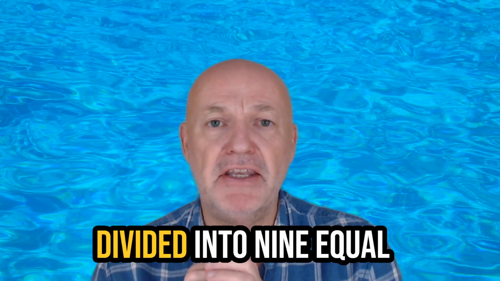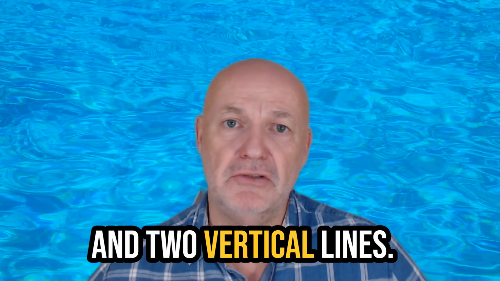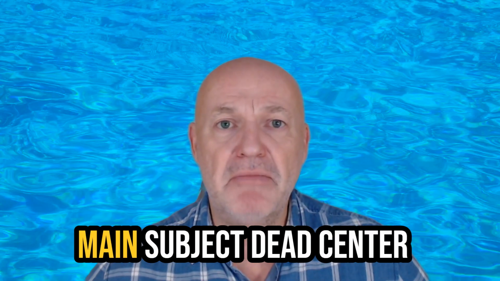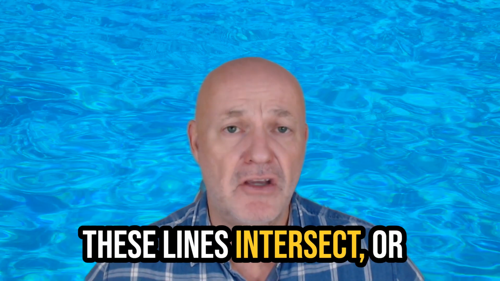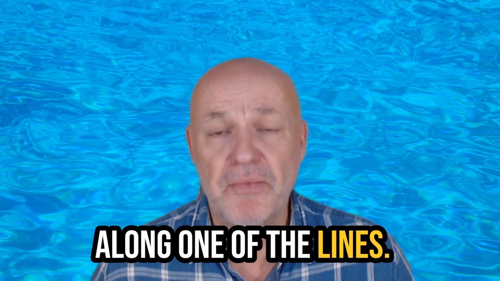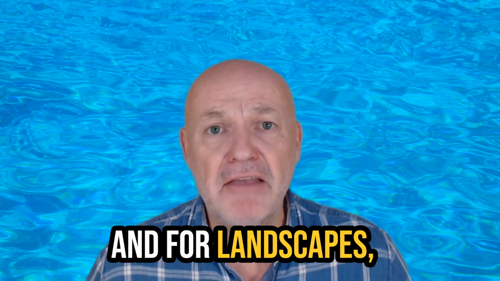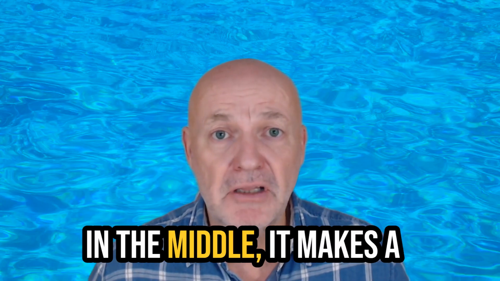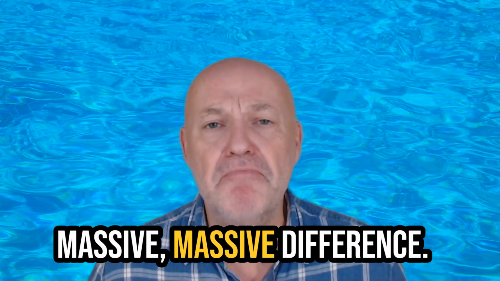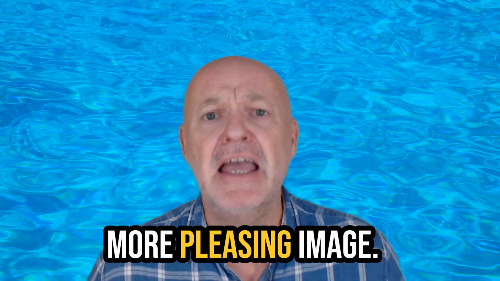Imagine your frame divided into 9 equal boxes by 2 horizontal and 2 vertical lines. Instead of placing your main subject dead center, try placing it where these lines intersect, or along one of the lines. This creates more visual interest and balance, and for landscapes, placing the horizon on the top or bottom third, not in the middle, it makes a massive, massive difference. It makes for a much more dynamic, much more pleasing image.